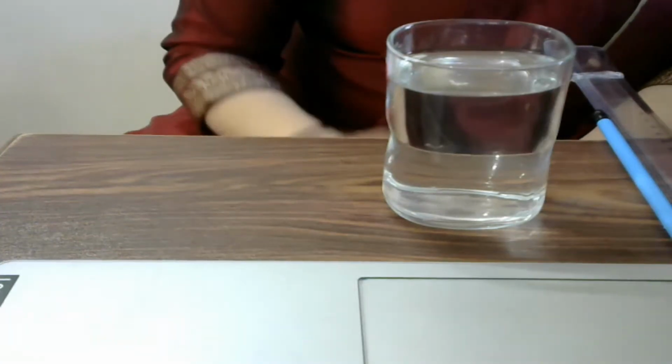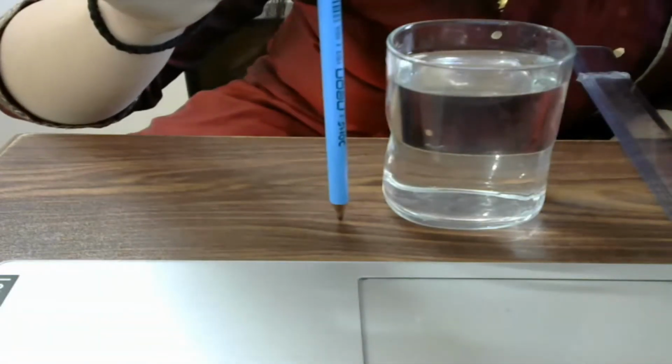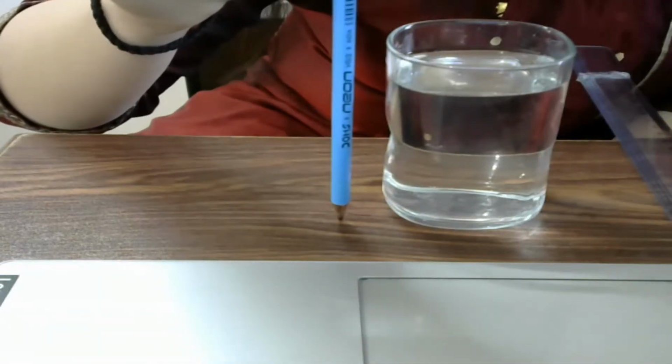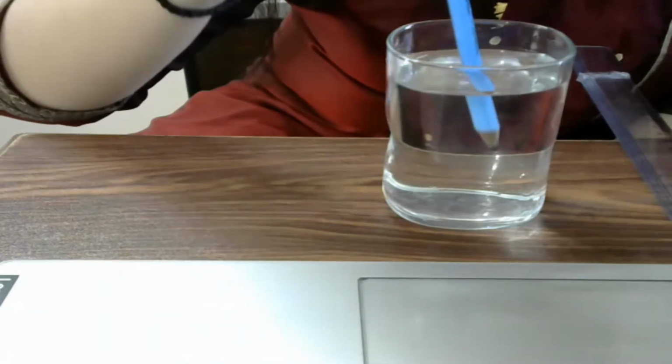But before we proceed further, I would like all of you to perform an activity at home. To perform the activity, we need a glass full of water, a pencil, a scale, and a coin. Now, let's start with the activity. Let's take the pencil first. Observe its shape. Now, put the pencil inside the glass full of water.